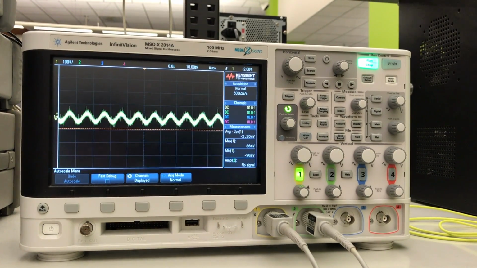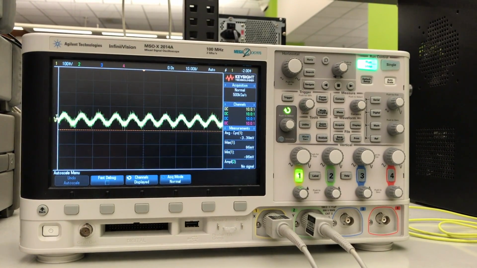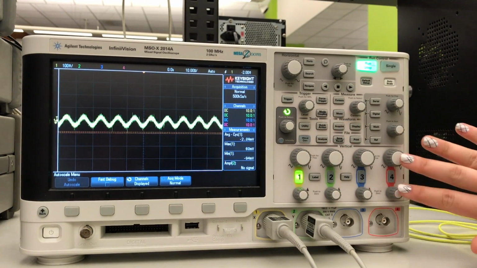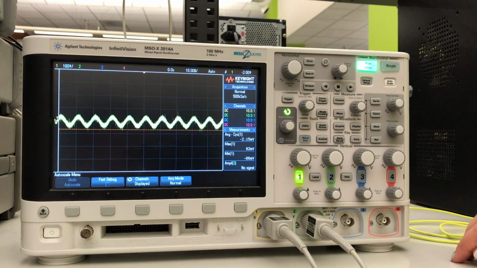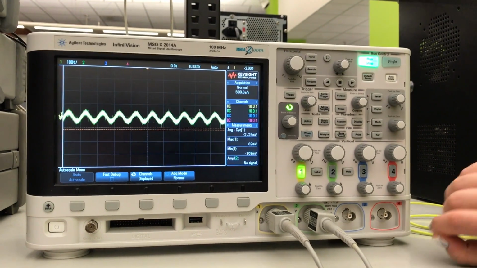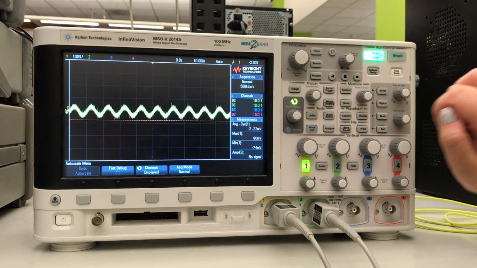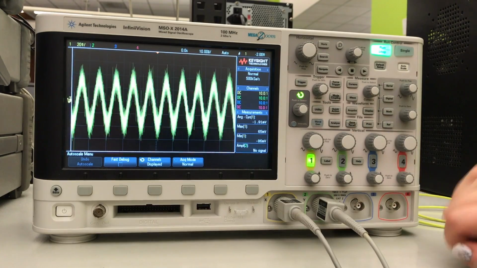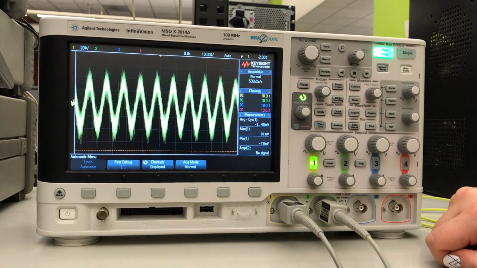To do that, we can adjust how many volts per division we ask the oscilloscope to display. To do that, we will use these knobs here. You can see this oscilloscope has 4 different channels, the yellow, green, blue, and red channel. Since we're looking at the yellow channel, I will use the top knob to adjust the amount of volts per division that is displayed. And now we can see much more of the signal.